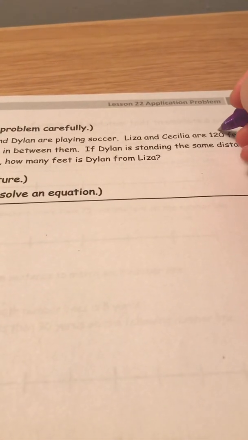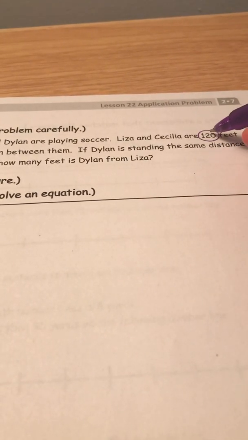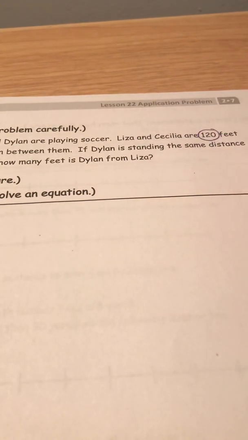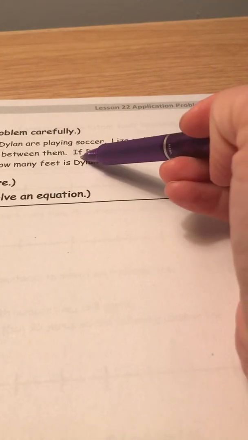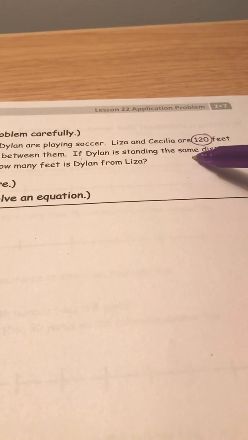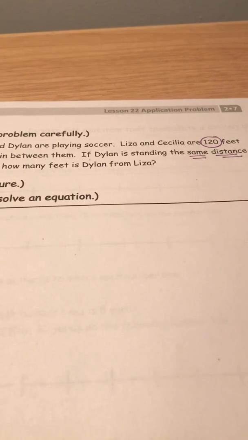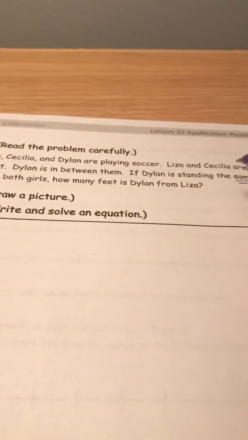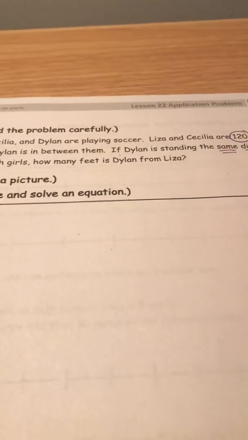Okay. So here are a couple of the key parts of this question. First of all, let's go ahead and circle 120 feet apart. This is the total distance between Lisa and Cecilia. Now, there's a clue here that's going to help us find where Dylan is standing. It says if Dylan is standing the same distance, underline same distance. He's standing the same distance from both girls. That means he's at the midpoint between them.